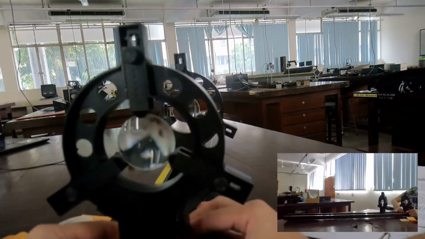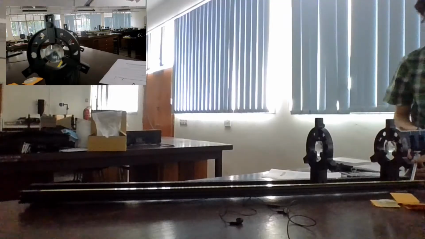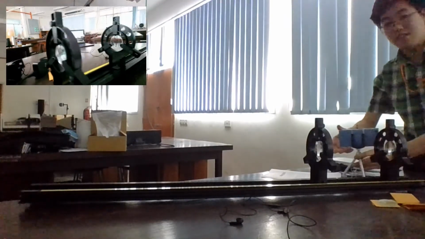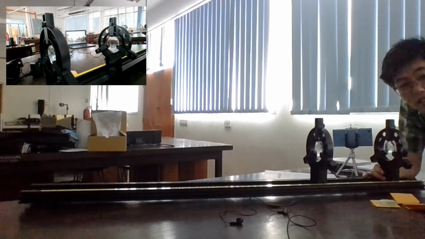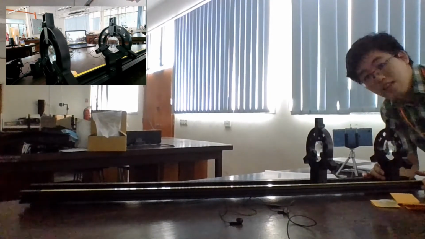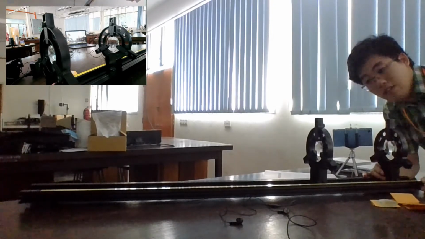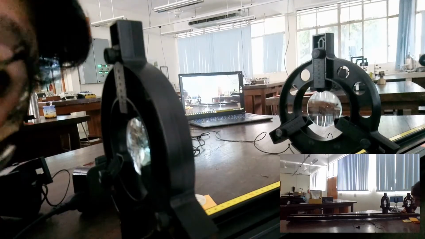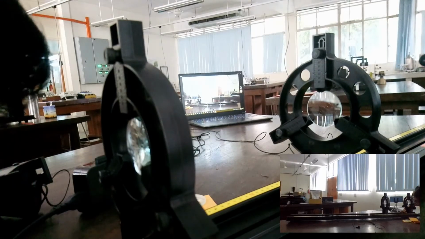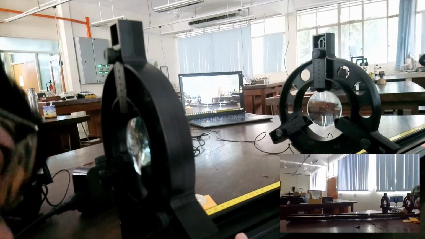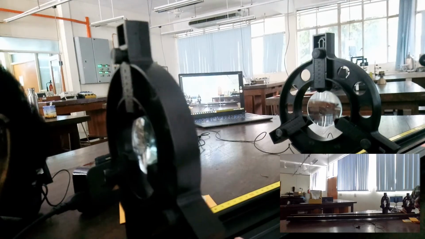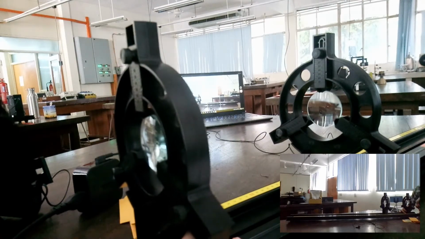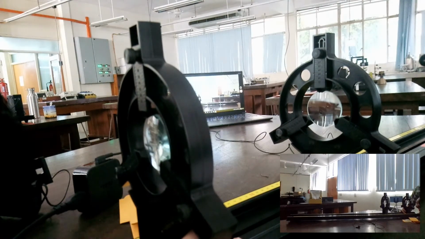In actual fact, you have to put your eyes quite close to the eyepiece. Imagine that the eyepiece is something that you look through on a telescope. So put your eye somewhere near it, and then move it a little bit, plus minus, to get a very good view.